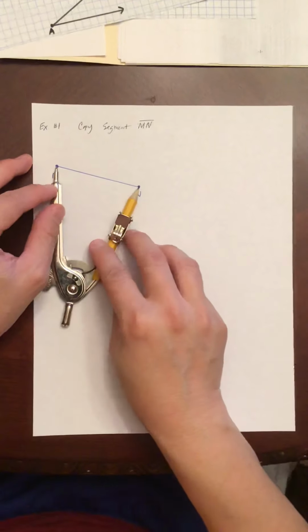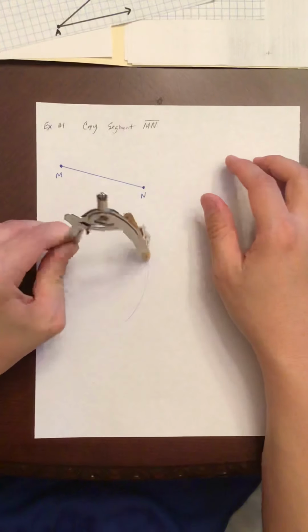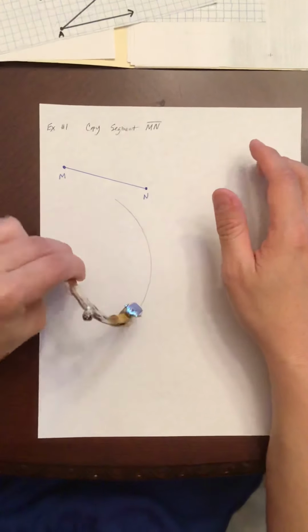Then you take your compass, don't change the size of it. Put the sharp point on X, and you're gonna create an arc in front of it, okay? Just like this.